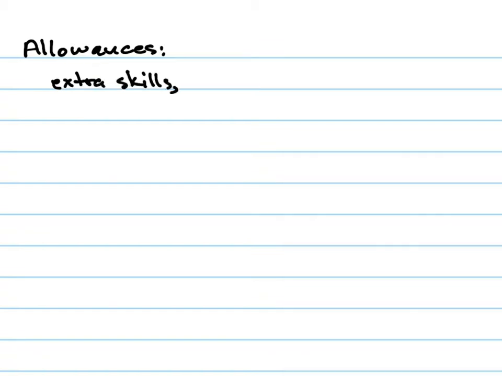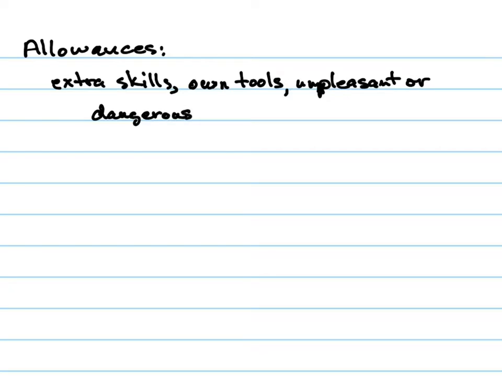You may get an allowance for that. If you use your own tools, you could get an allowance for that, or if you're working in unpleasant or dangerous conditions. So you may be working in the snow or working very high up, something like that.